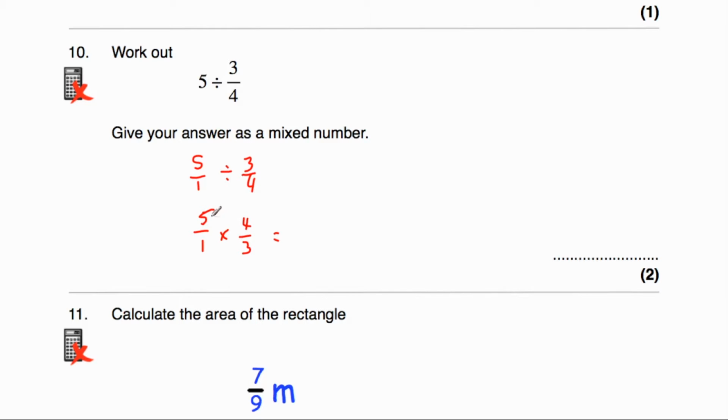And now we're just multiplying numerators. 5 times 4 is equal to 20. And we'll multiply our denominators. 1 times 3 is equal to 3. So that means that 5 divided by 3/4 would be equal to 20/3.